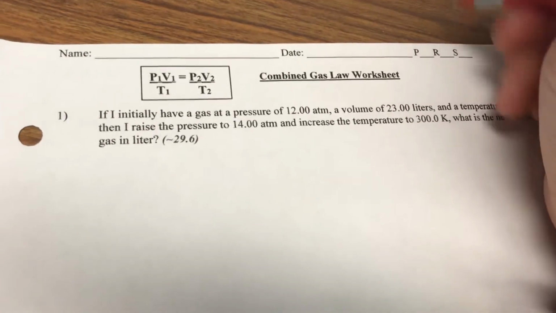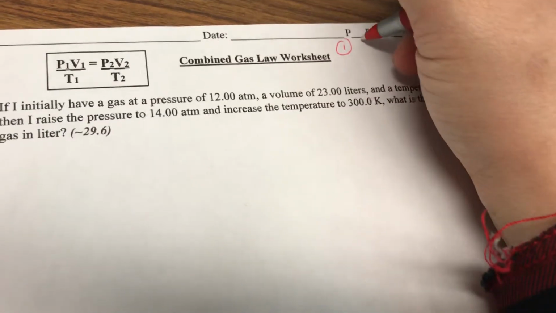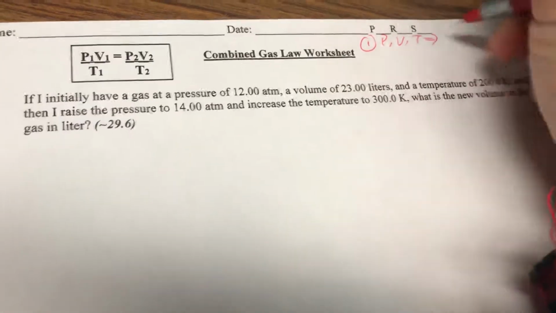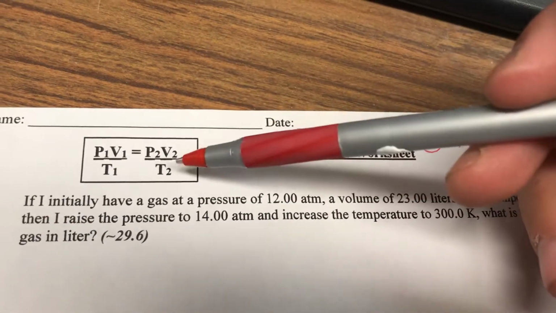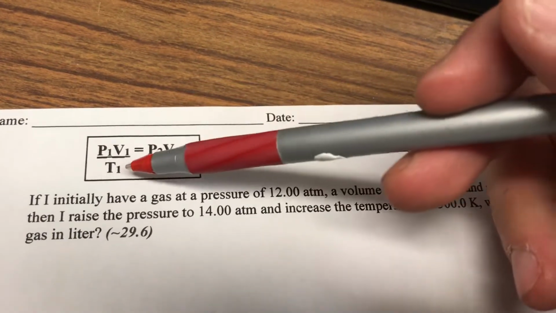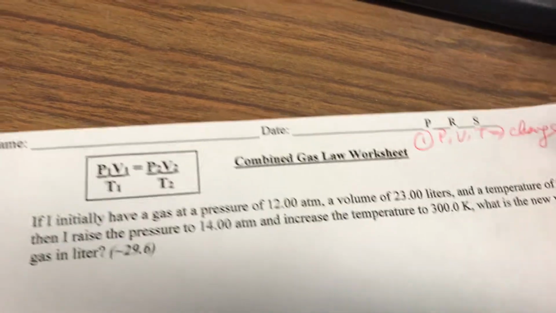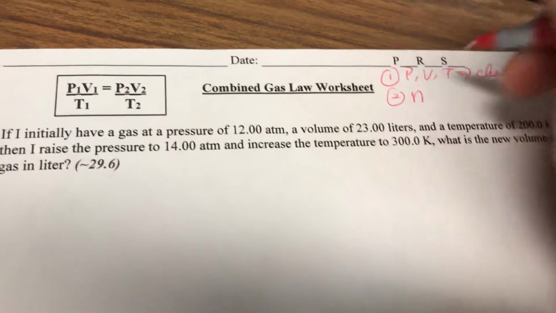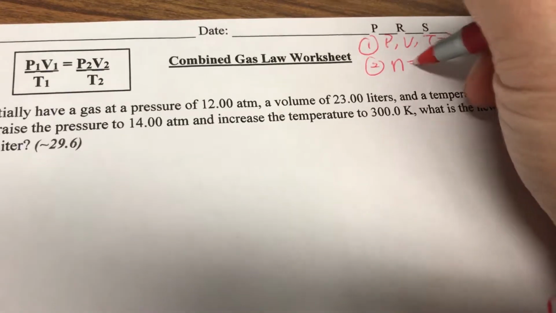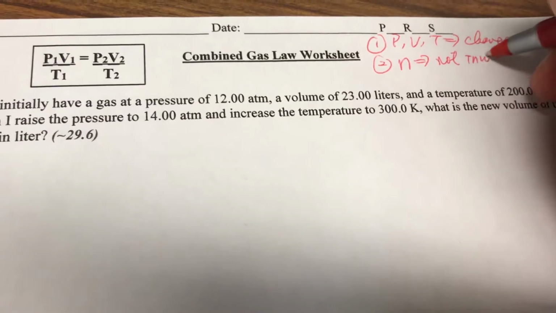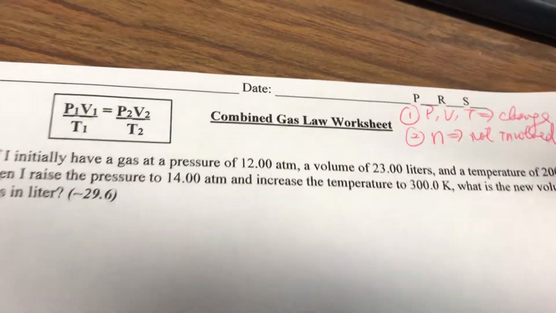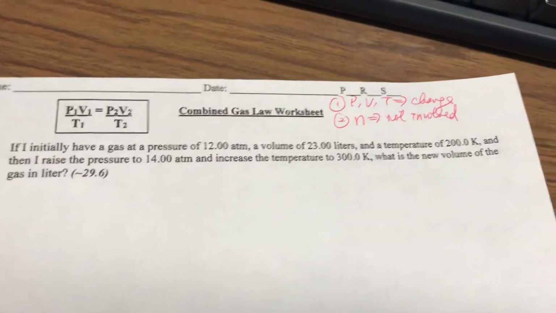Okay? Now the combined gas law has characteristics. So how do I know it's the combined gas law? Number one, the P, V, and T all change. What does that mean by change? I will have P1, P2, V1, V2, T1, T2. So I do have a change of the pressure, change of the volume, and change of temperature. And number two, remember the N stands for the moles. Moles is not involved here. I will not have the moles in the question.